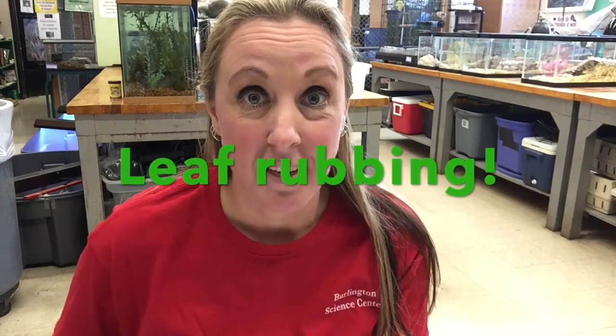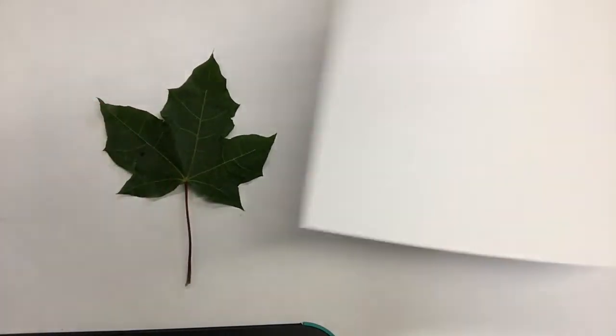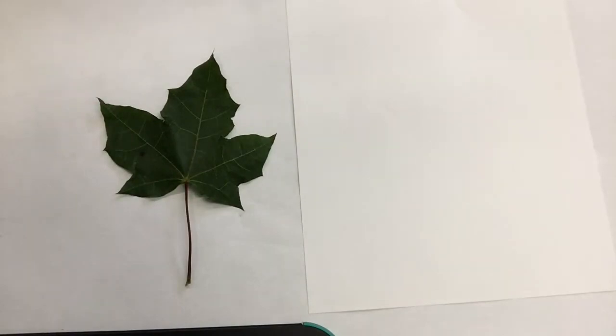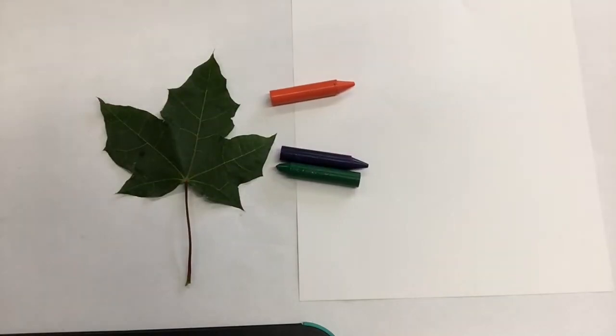Well, students, I hope you enjoyed learning about the parts of a leaf. I wanted to show you another neat activity that can be visual for showing you the parts of a leaf. It's called a leaf rubbing. I hope you enjoy it and you will try it yourself. To do the leaf rubbing activity, you will need 3 things. You will need a leaf, a piece of white paper, and some crayons without any paper or the wrapper.